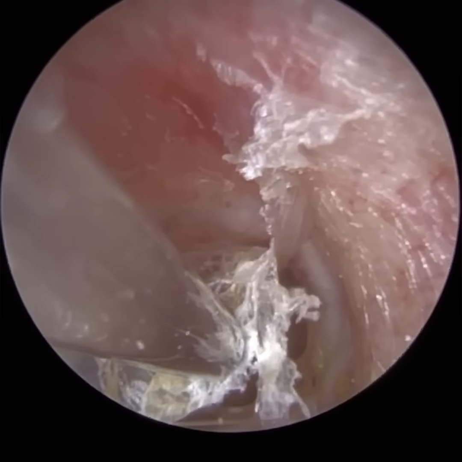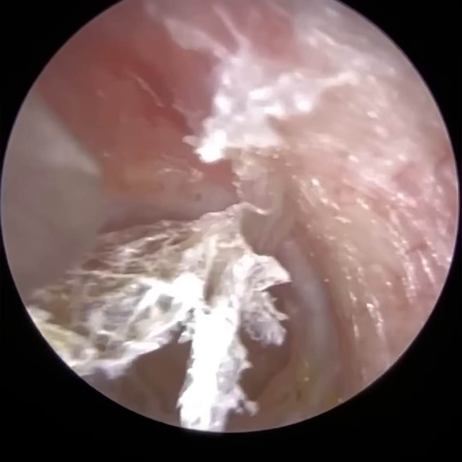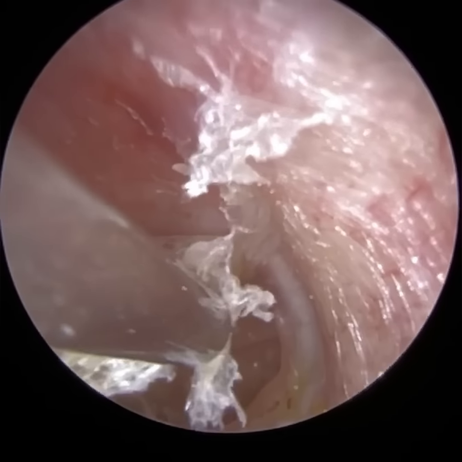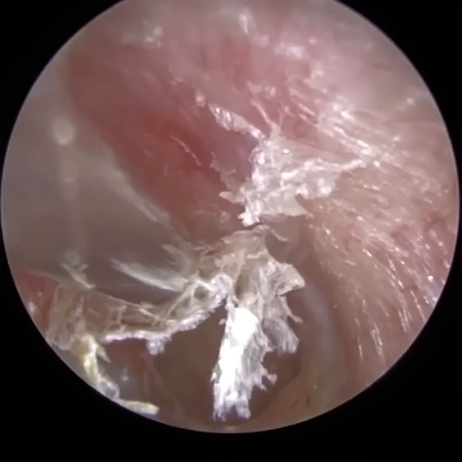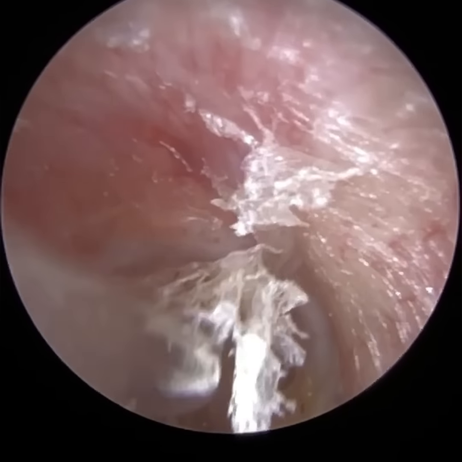And you can sometimes see the round window in a patient with an intact eardrum, so there's no hole. If they've got a very translucent eardrum, you can actually visualize it. But here we could really see it.